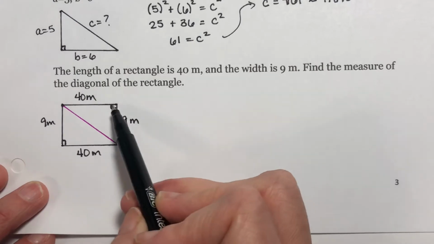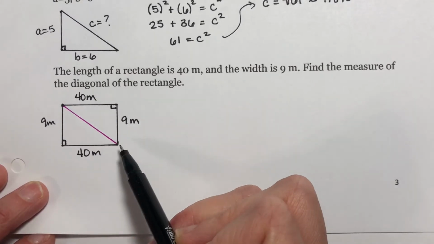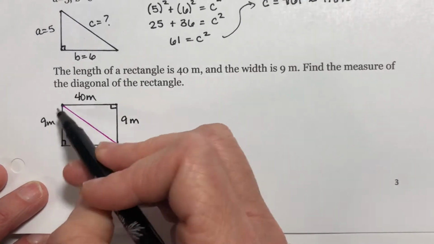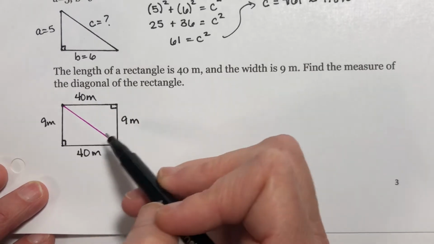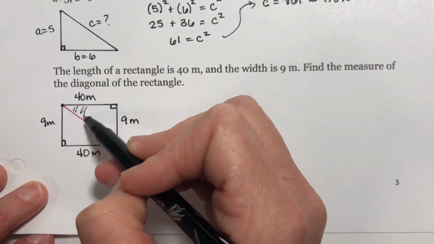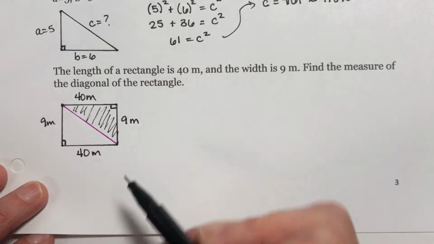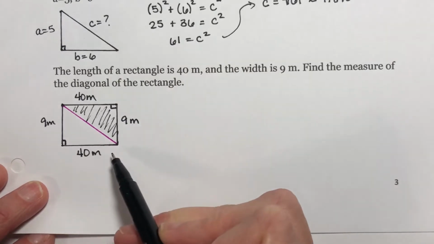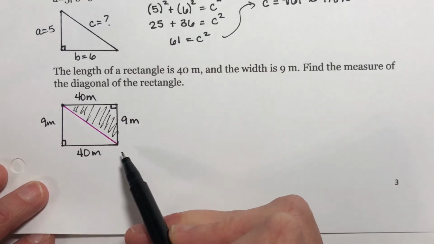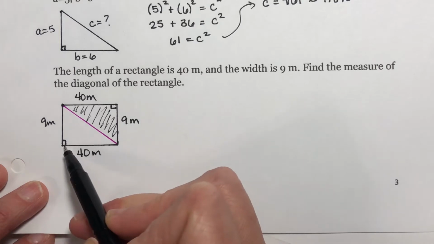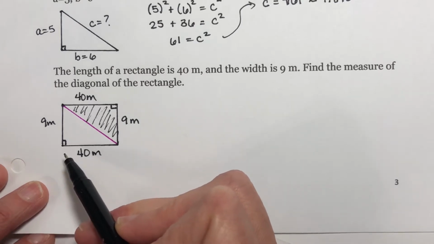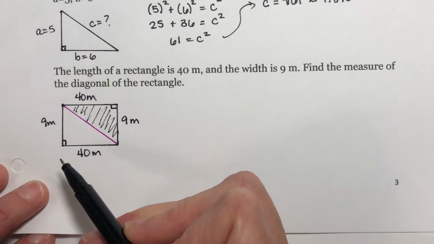With a rectangle, we know that these are all supposed to be right angles. So what we have here are two right triangles. Let's say I ignore this one. If I can find this length of the triangle, then I have the length of the diagonal. If I have a right triangle, I can use the Pythagorean Theorem. I just have to figure out which piece is missing.